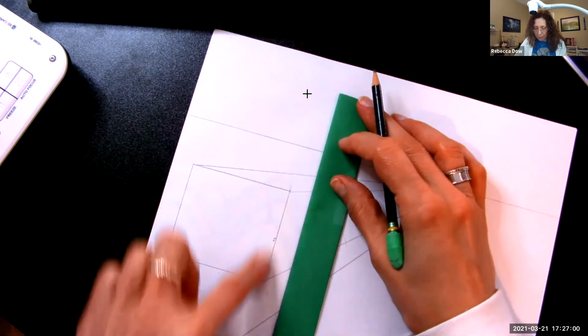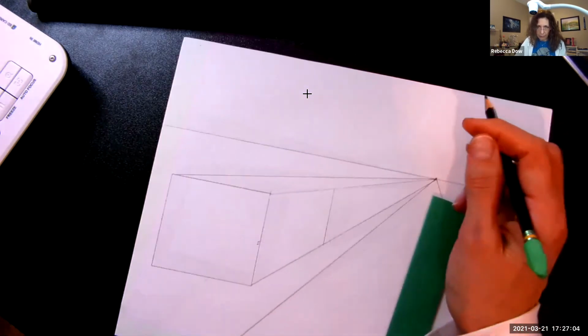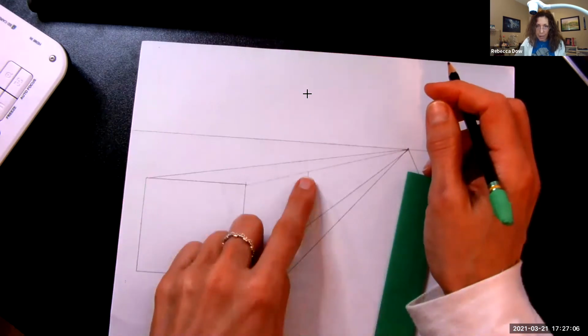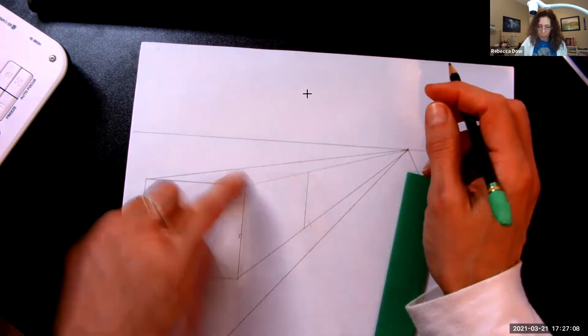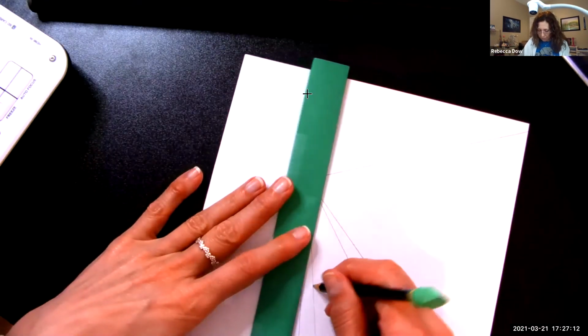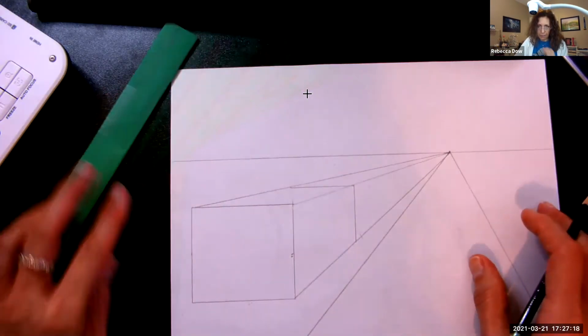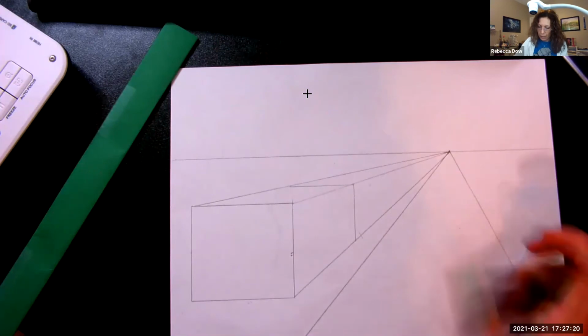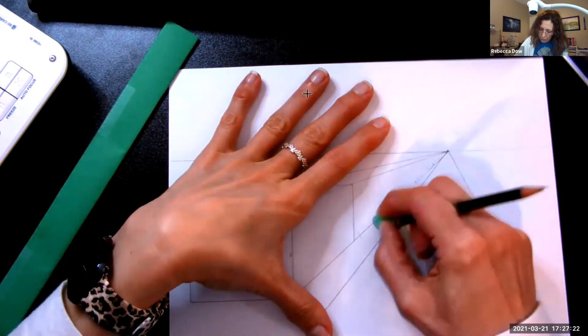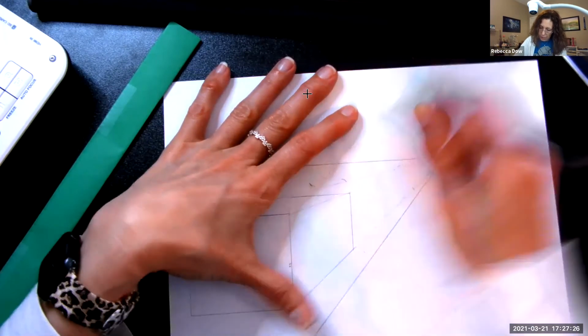Use your ruler to line up with this corner to drop that back line in. And then that automatically tells you where the top one is. Now, you're probably not gonna see this. Once we put the roof on, you're actually not gonna see that level, but that's where it would go, okay? All right, so now we can erase this because we don't see that.